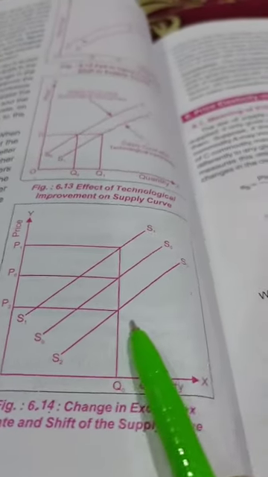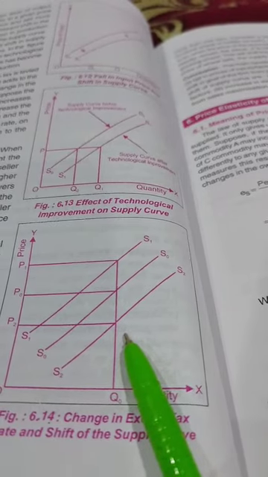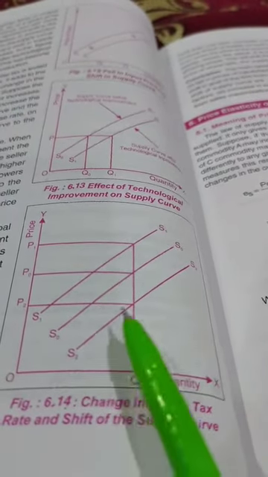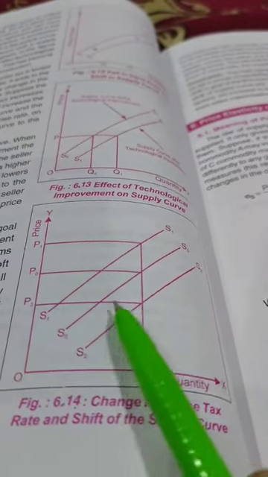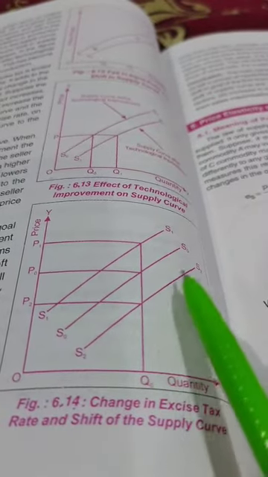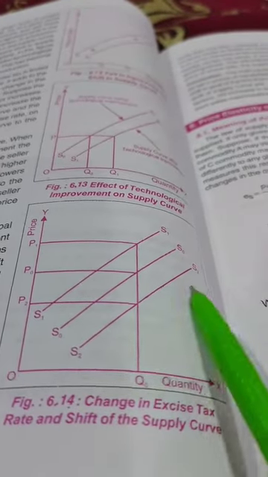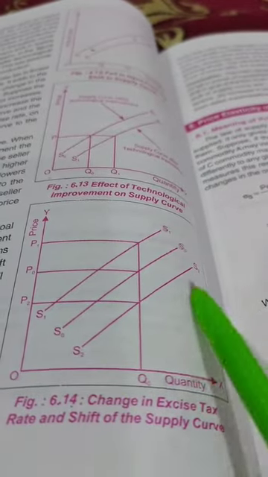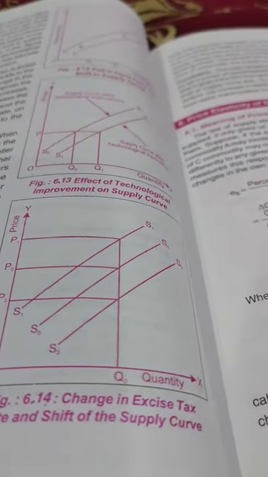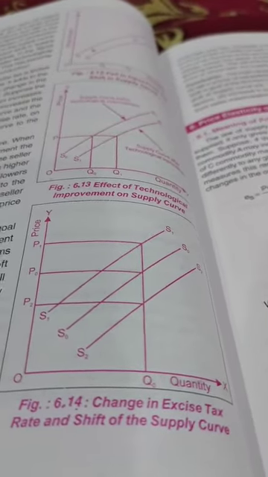Okay, next you see, if the price falls, that means if the government takes fewer units of taxation, that means imposes a lesser amount of excise duty on the commodity, what will happen? The price will be declined, and therefore we will get another point, but not on the same supply curve. It will be a rightward shift supply curve. That means S0 is the original supply curve, and S2 is the rightward shift supply curve, but the amount of supply is constant.